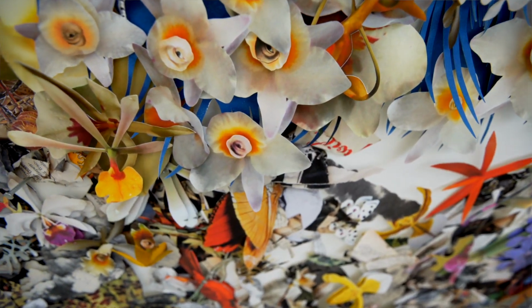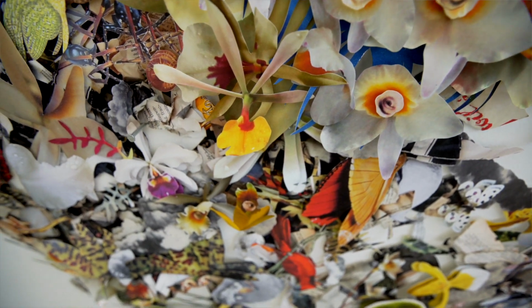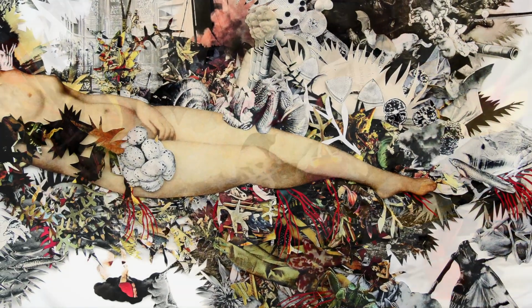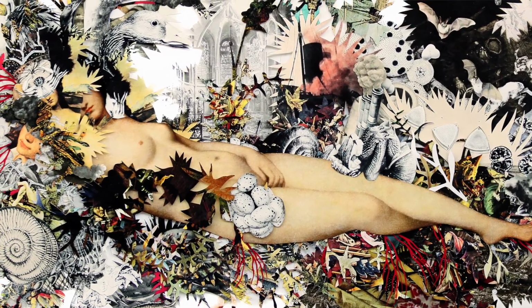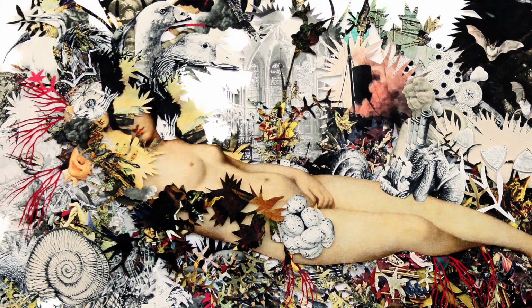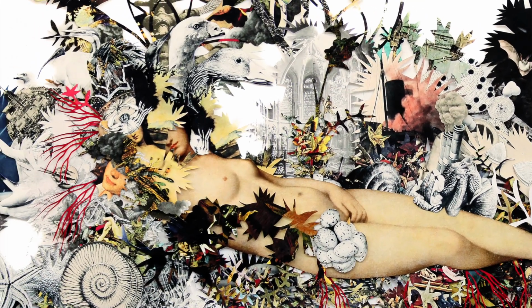The idea of the intertext is very important in my work. That's why I often include book references alongside the collages. Many of the Renaissance artists I appropriate in my work have already appropriated other artists' work, so it's in a sense an appropriation of an appropriation.